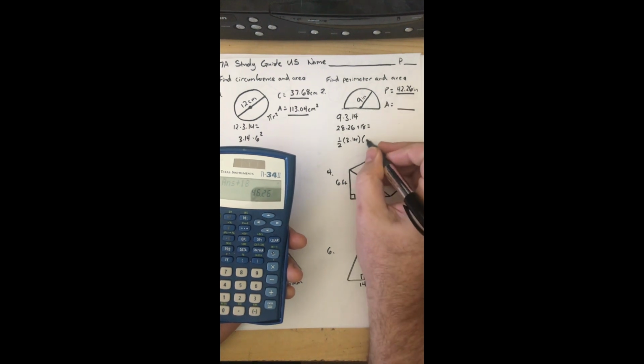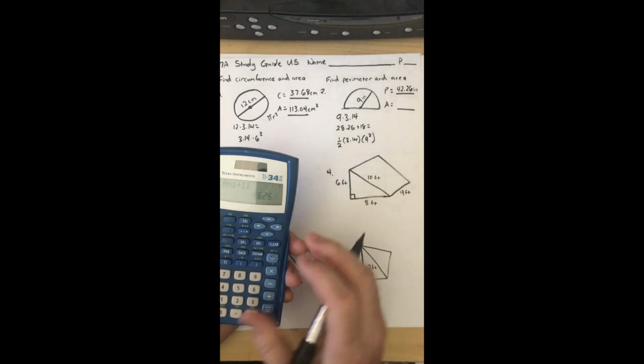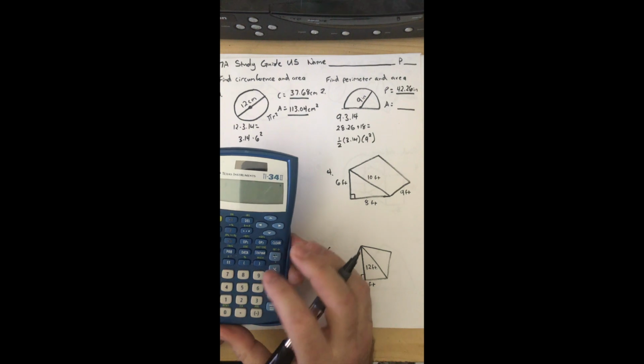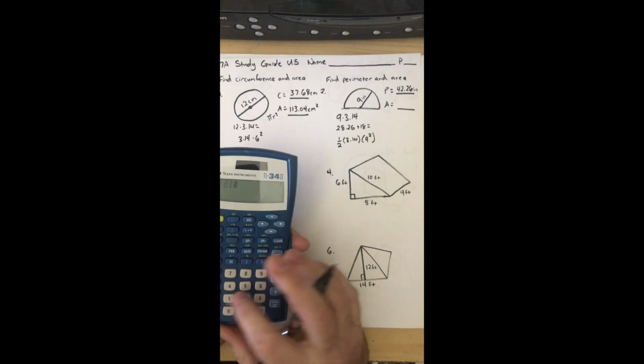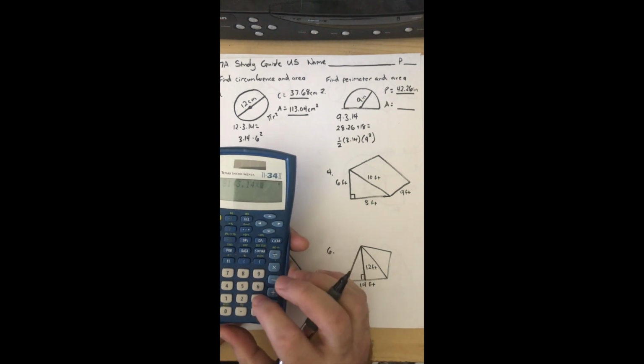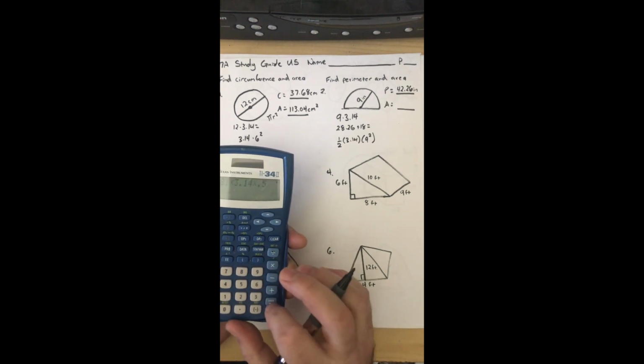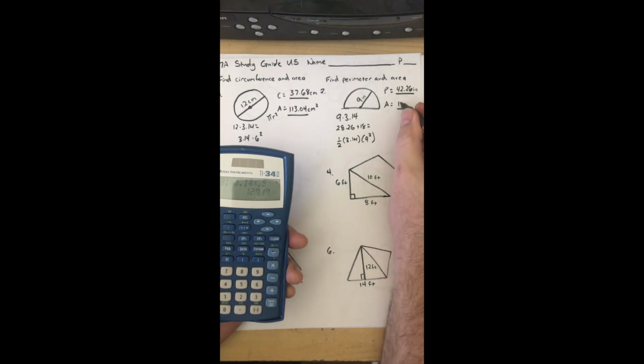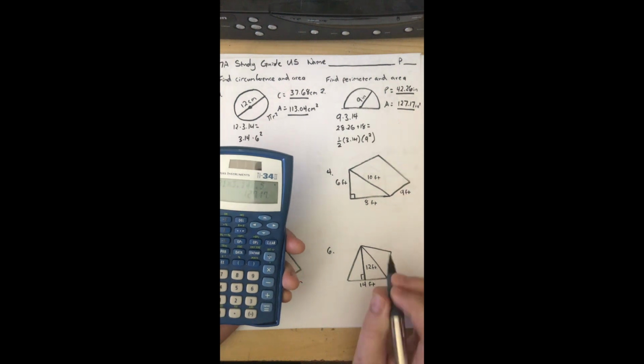Now the area is 1/2 of pi times the radius, which is 9, squared. Okay, so I'm going to do 9 squared, which is 81, times 3.14, and then I'm going to multiply it by 0.5 as well to make it the half. And I get 127.17 inches squared.